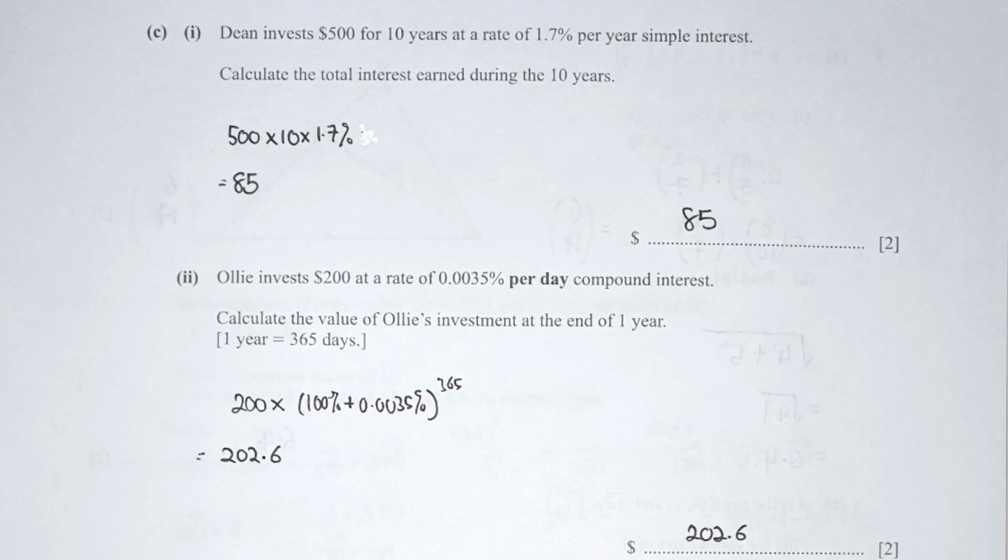Question C, number 1. So the keyword here is simple interest, and they are looking for the interest earned only. So the simple interest formula will directly generate the results. All you need to do is to fill up the information. So 500 times 10 times 1.7%, you should get 85.